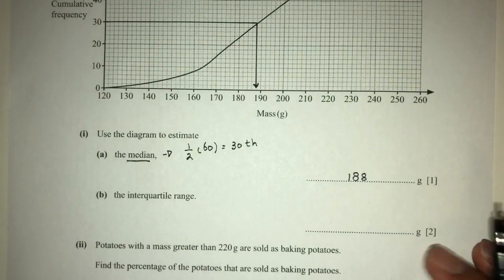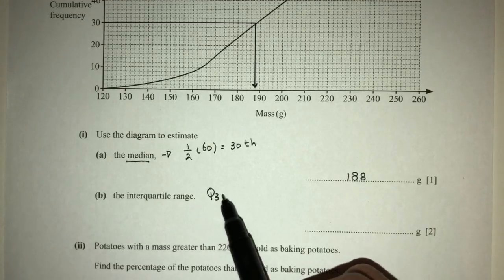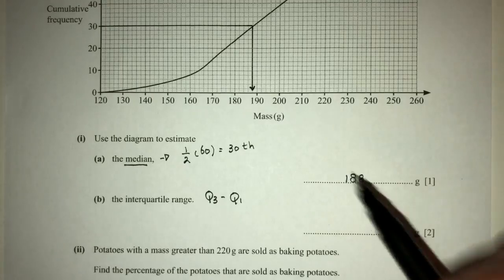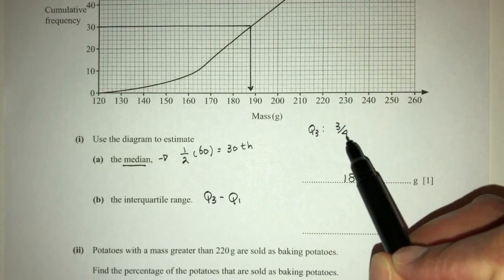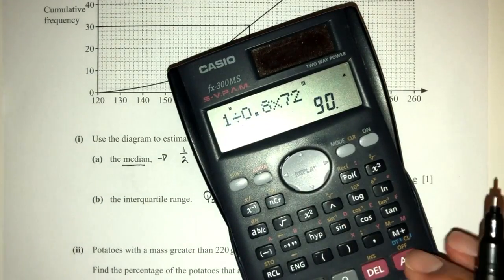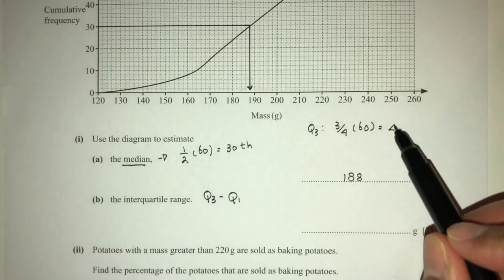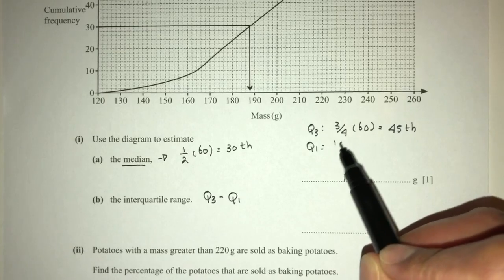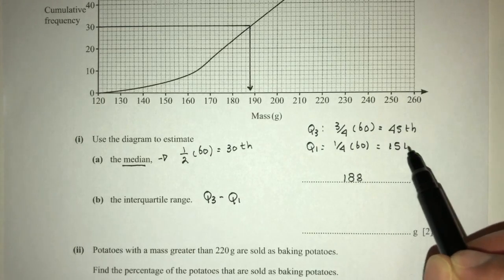Now for part B, find the interquartile range. So it is the third quartile minus the first quartile. So let's find one by one. What is the third quartile? It is 3/4 times 60, which is the number of potatoes. So 3/4 times 60, that is the 45th element. And what is the first quartile? It is 1/4 times 60, which is the 15th element.